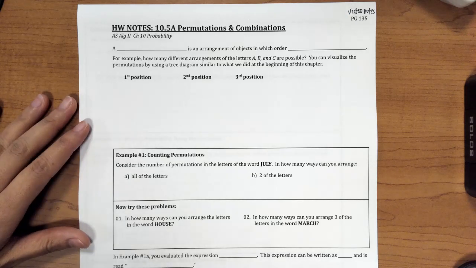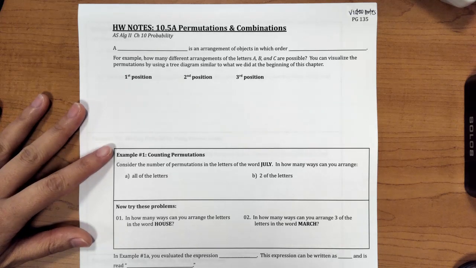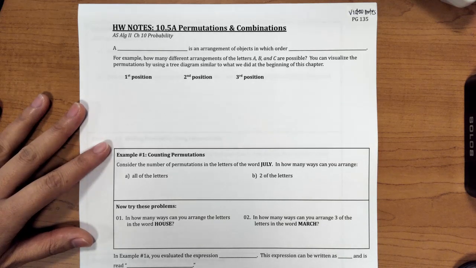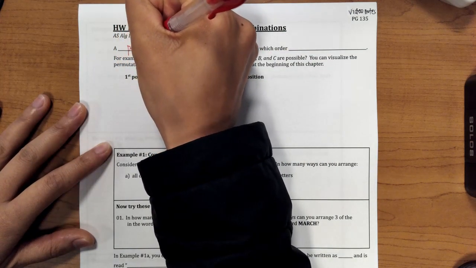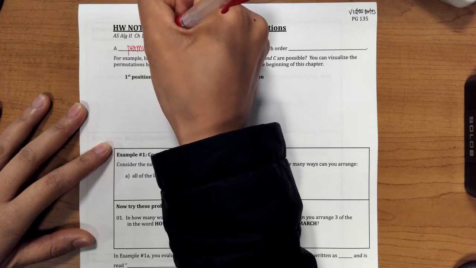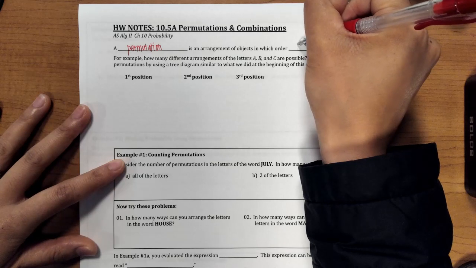Hi, today's notes are on 10.5 and we're going to be talking about permutations and combinations today. So we're going to start with permutations. A permutation is an arrangement of objects in which order does matter.